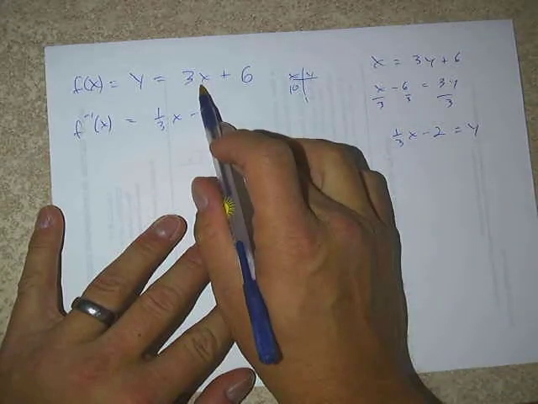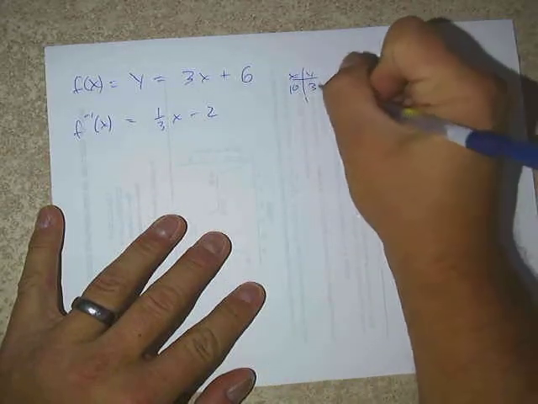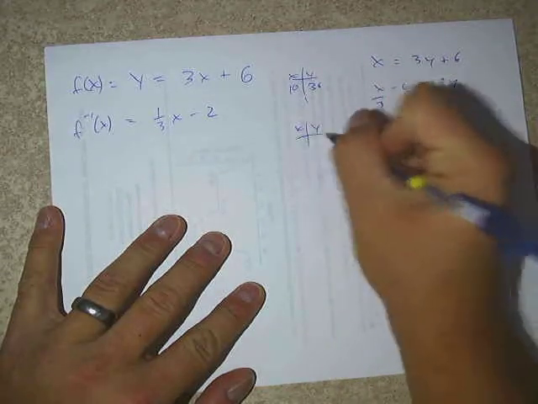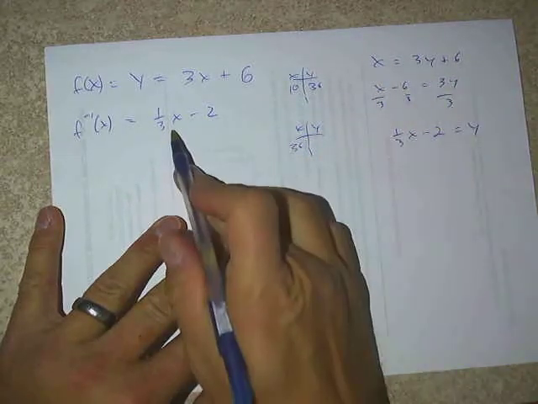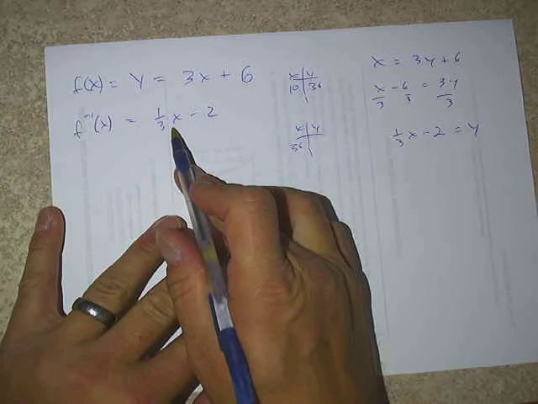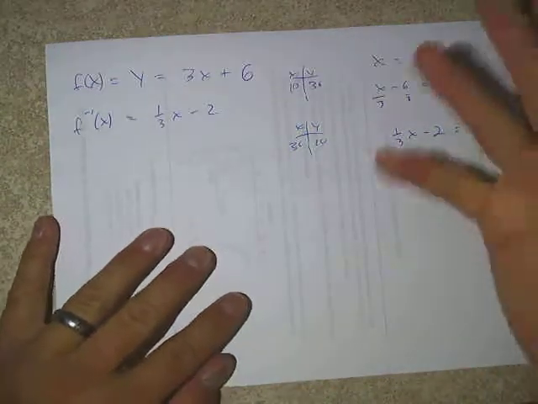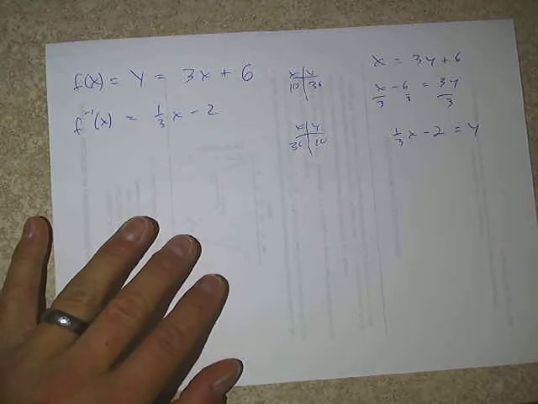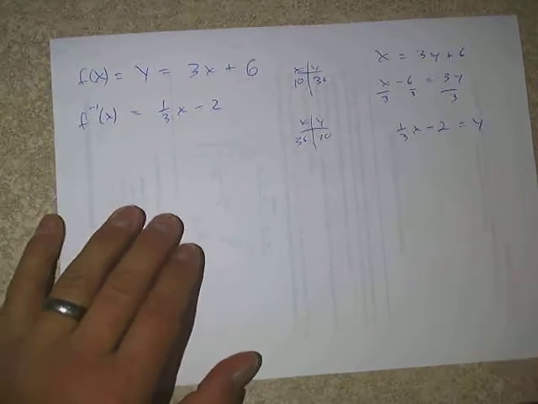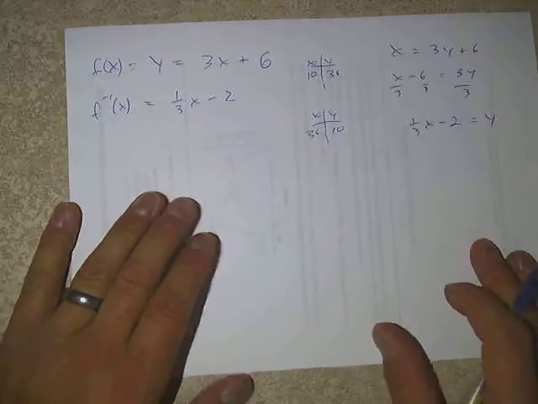If we put in a number like, let's say, 10 into that, we're going to get 30 plus 6, that's going to be 36. Okay, and if you look at the inverse, if we put 36 in, we're going to get 36 times a third, which is 12. 12 minus 2 is 10. So you can convince yourself with table or graph that they are in fact inverses, but really the only way to prove it is by using algebra.